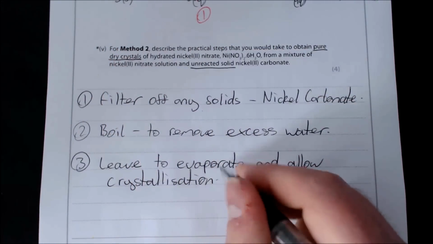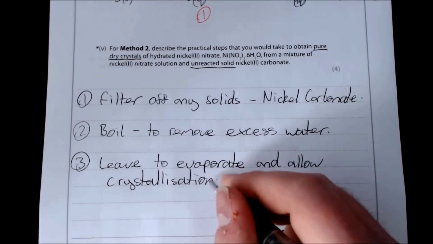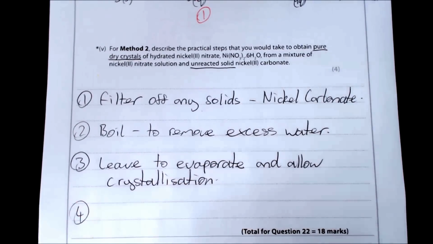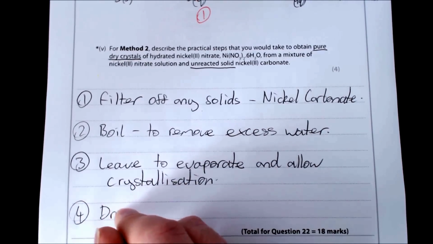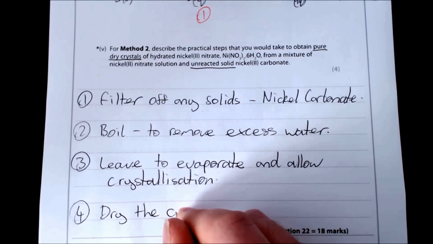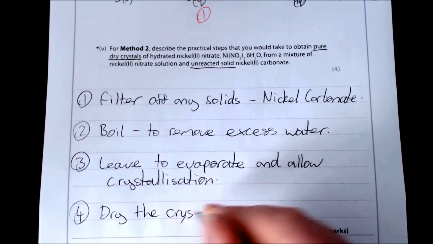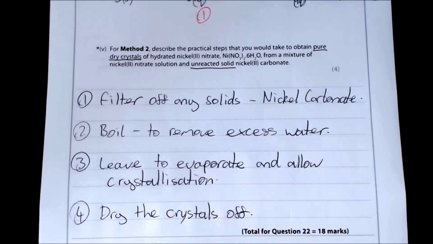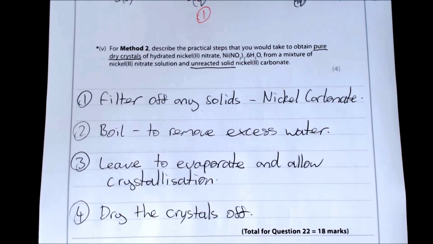These crystals have still got water absorbed into them, so what we need to do is dry them crystals, and that is the final stage. So we need to dry the crystals off. Okay, so you can just put them in an oven, and that should dry them off there.